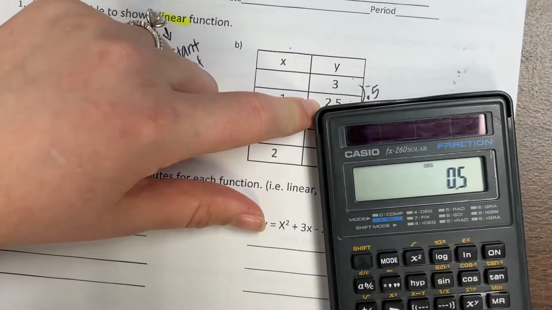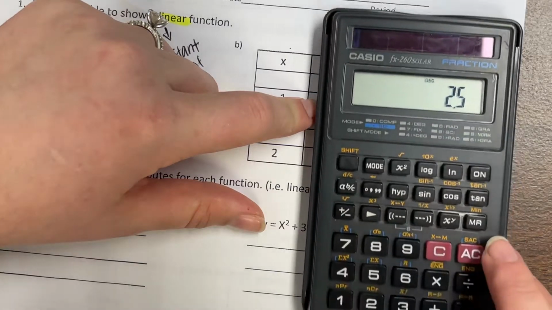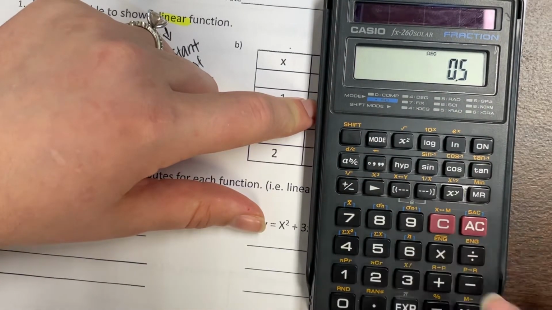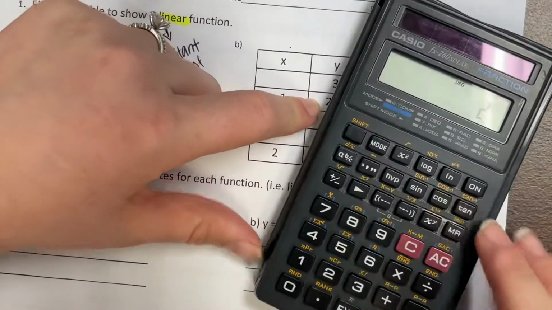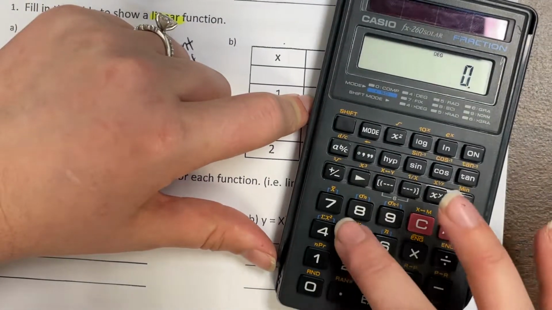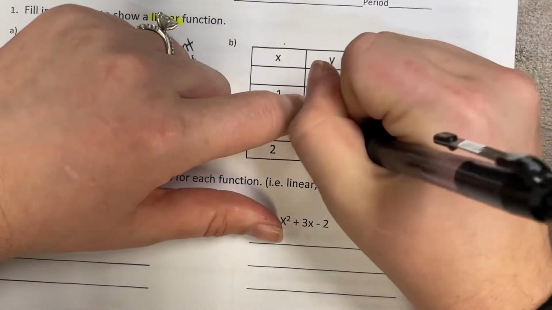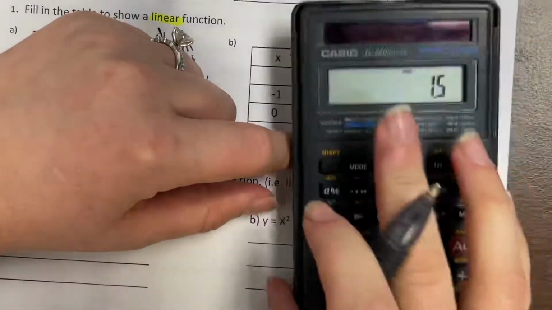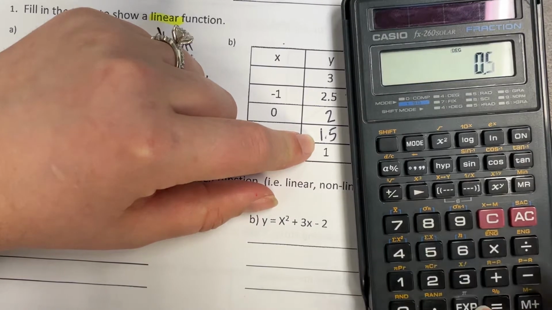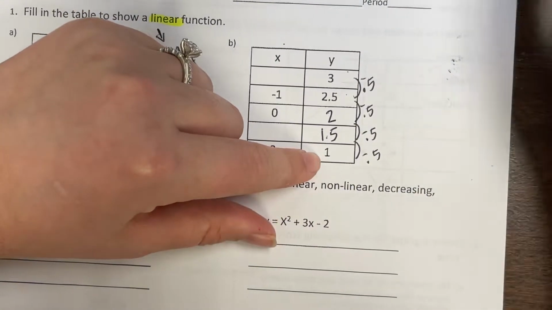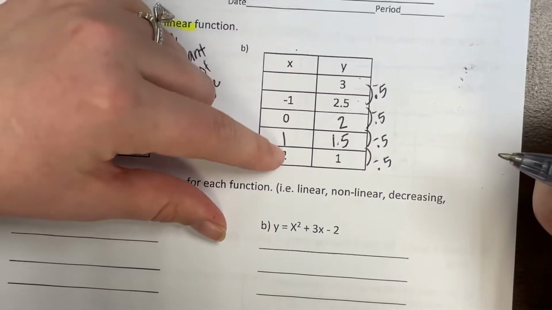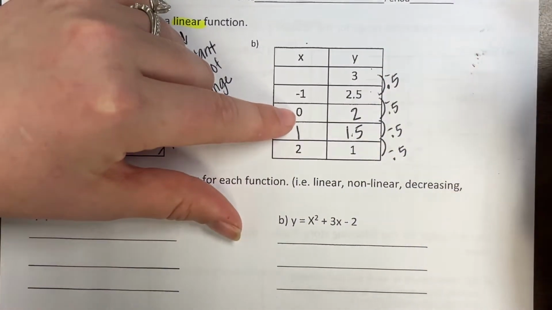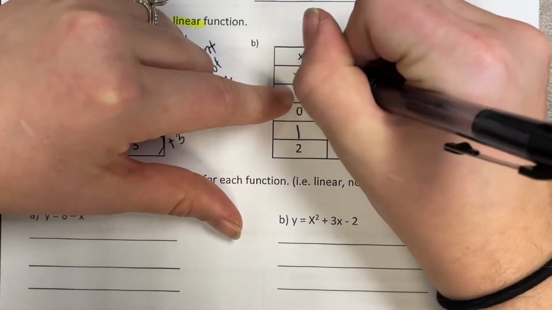So 2.5, okay, minus 0.5, that's 2. Okay, minus another 0.5, that's 1.5. And just to check, minus 0.5, that is 1. So we had the right pattern. Okay, and then it goes 0, 1, 2, and then going backwards, 0, -1, -2.